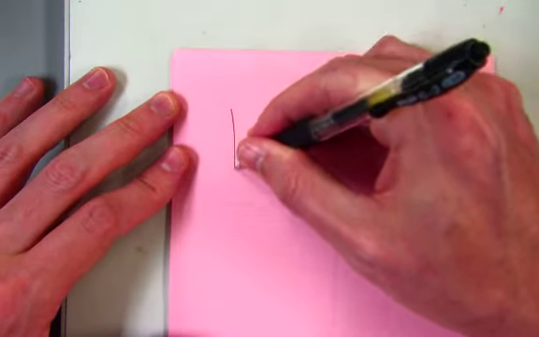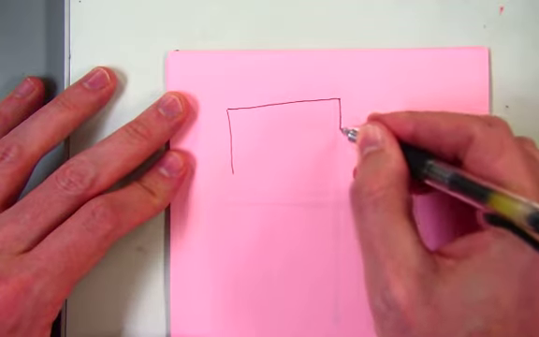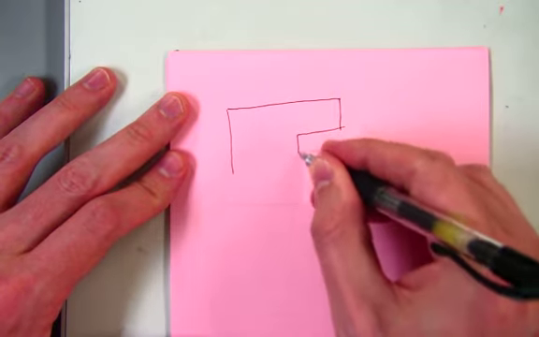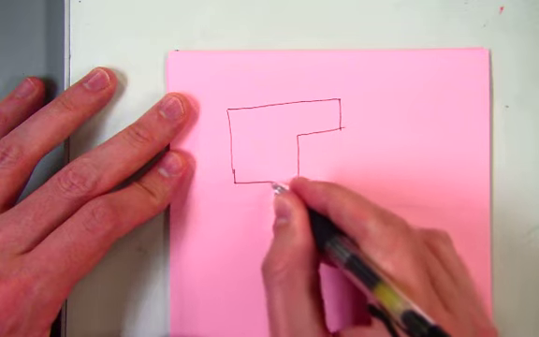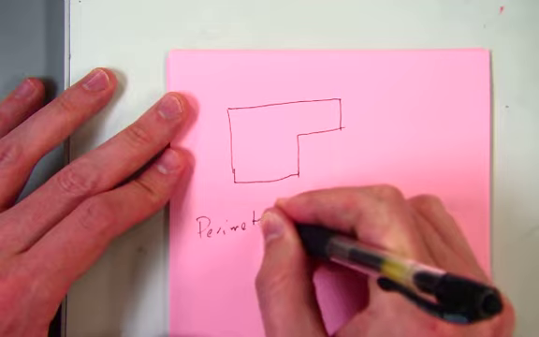Okay, so the next big idea is this thing called the perimeter. So I'm going to draw a quick shape here. Say we have a shape like this, and we're asked to find the perimeter of this shape.